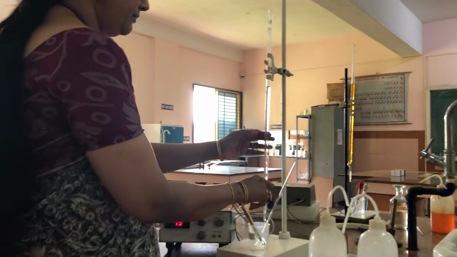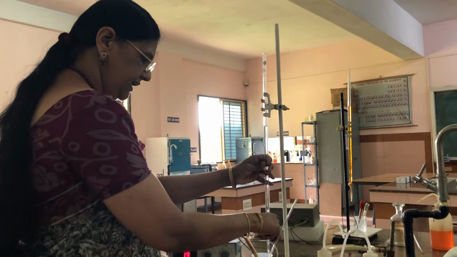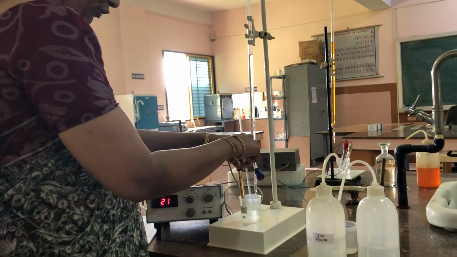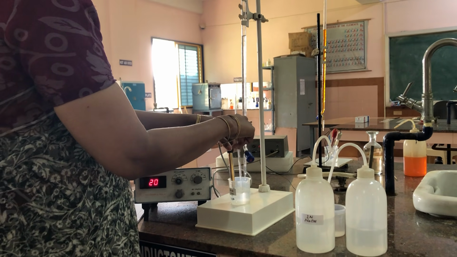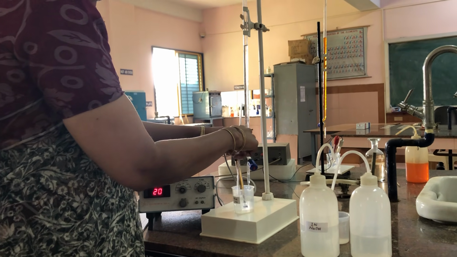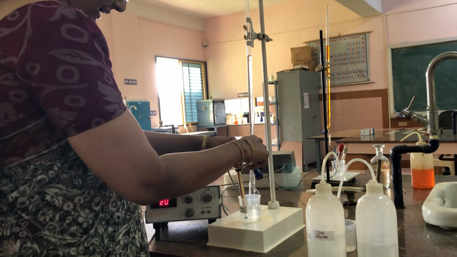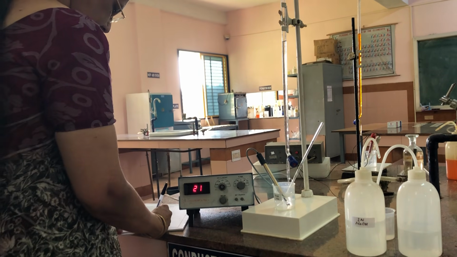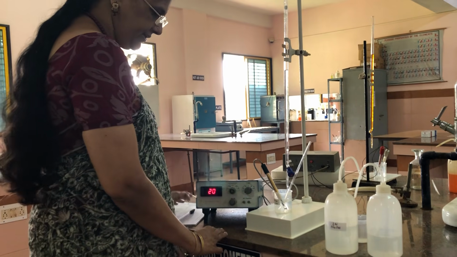The last reading from 9.5 to 10 ml, because we have to add up to 10 ml, because we need some readings to get an accurate graph. So we have to add up to 10 ml of sodium hydroxide from the burette. Okay, that means 10 ml means 20 readings we have to take. So now the conductance of the solution is 20. Okay, we have completed noting down the neutralization point readings.